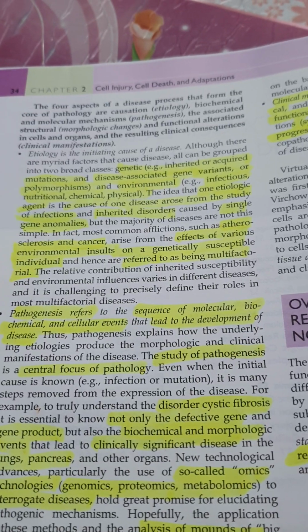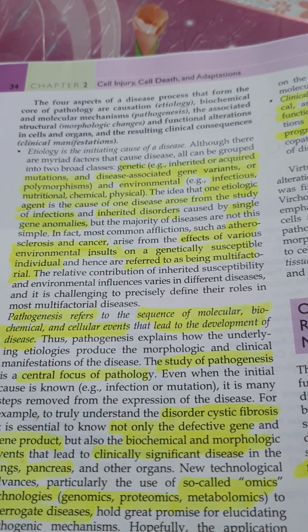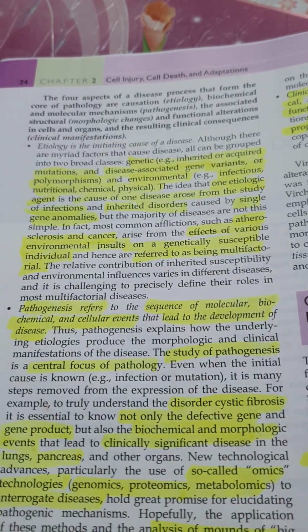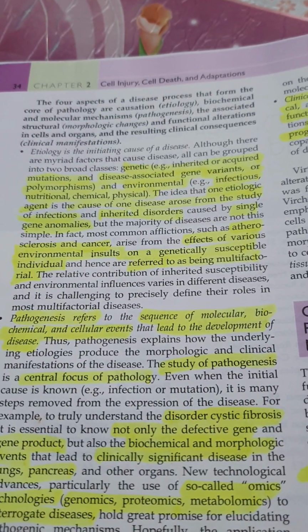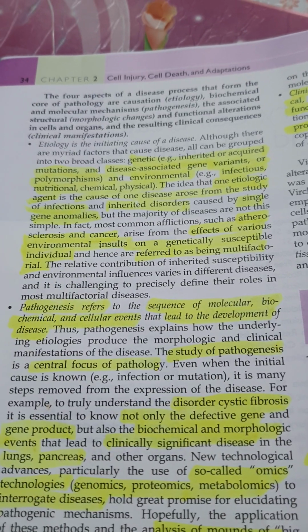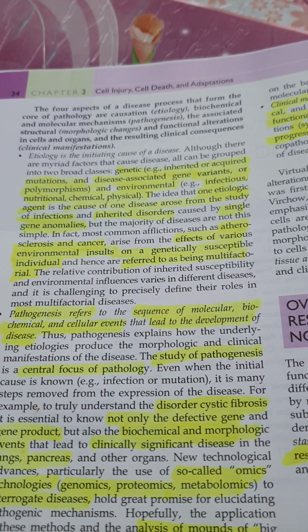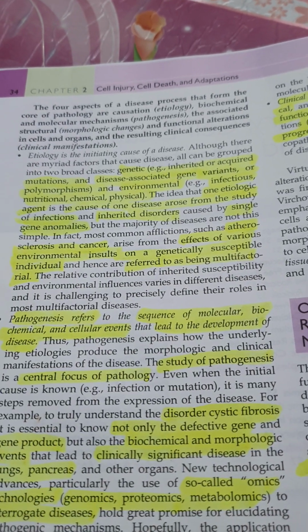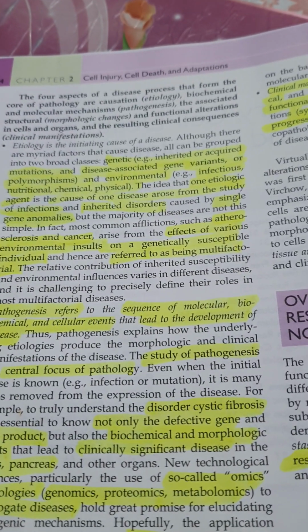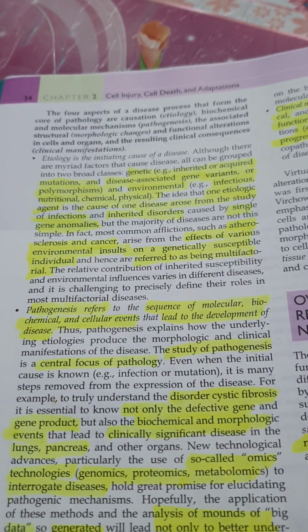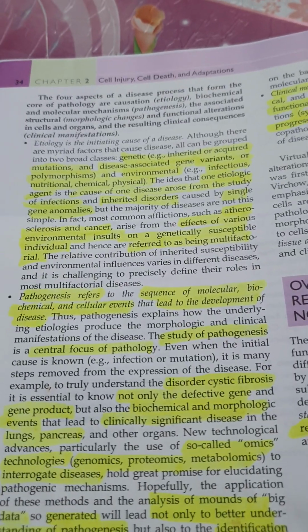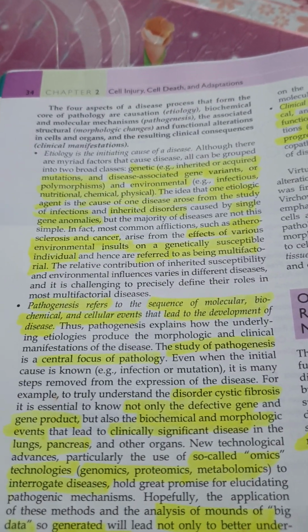agents. And we should remember that disease is usually caused by one etiologic agent. So a single disease is caused by one etiological agent. This concept came from the study of infections and inherited disorders, which are usually caused by single gene anomalies. But the majority of diseases are not simple, they are complicated. Why? Because there are many factors which cause a single disease.